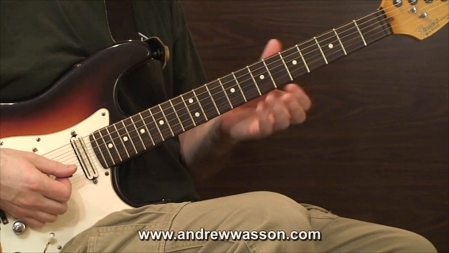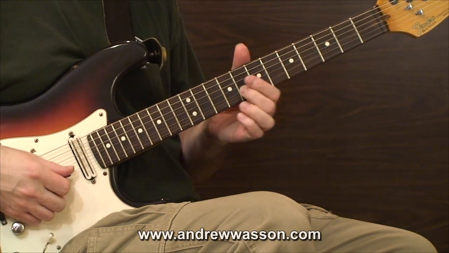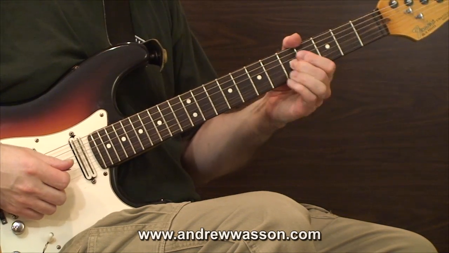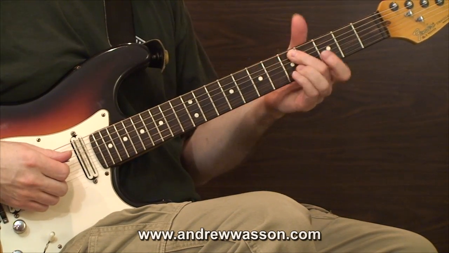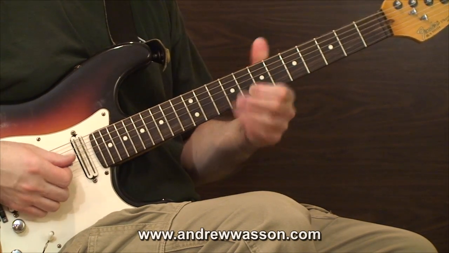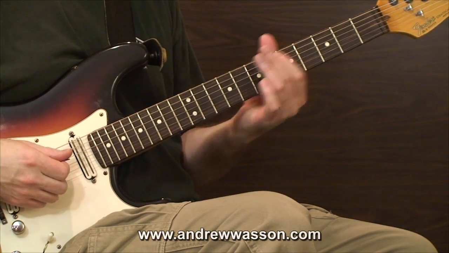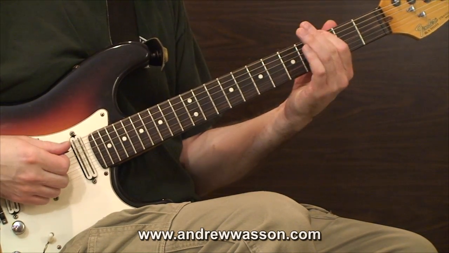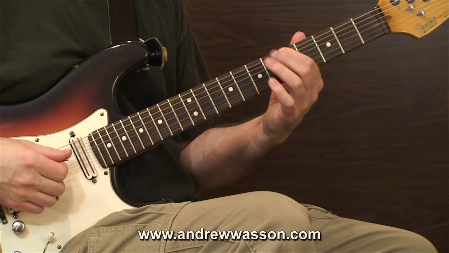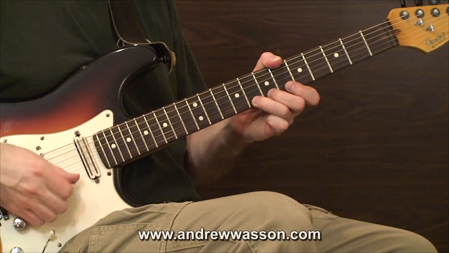So the first one I'd like to discuss is sliding. You can slide from above downward, or you can slide ahead into notes. Another one that's really good to work on is bending.